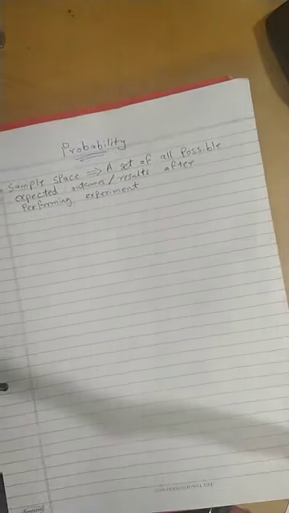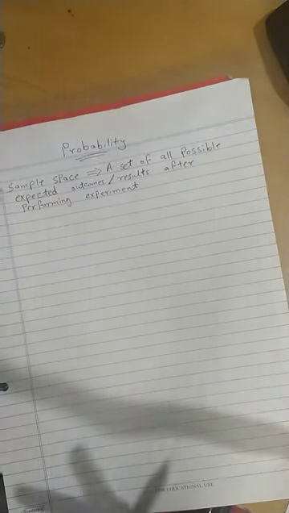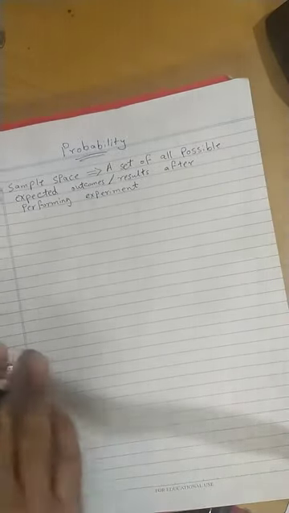The first thing, we will give an introduction about what is the sample space. Sample space is a set of all possible expected outcomes or the results after performing an experiment. For an example, we'll get a small and a simple experiment.